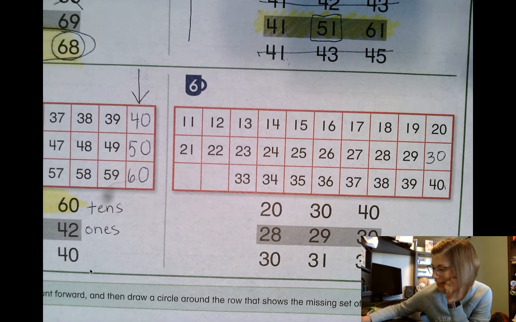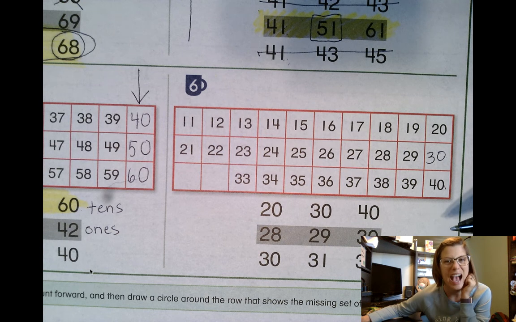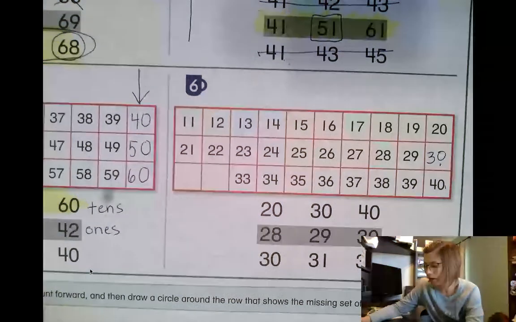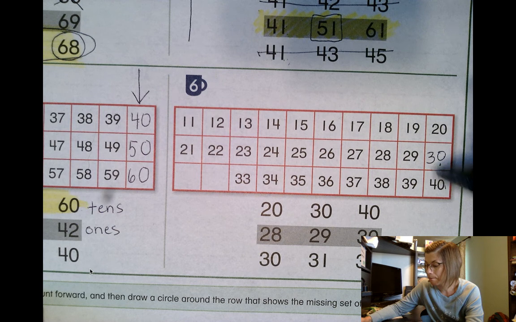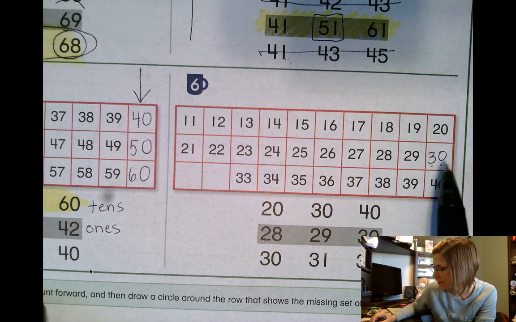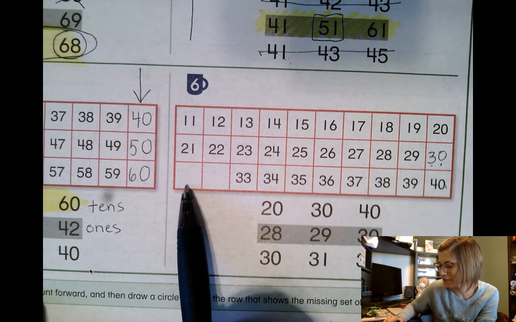Even when I'm not looking for numbers in a straight line, I can use the numbers to help me find the missing number. 20 and 40 tell me that this number is going to have a 0, and 2, 4 tells me I'm going to have a 3. I can use the numbers like clues. Okay, 30. What comes after 30?